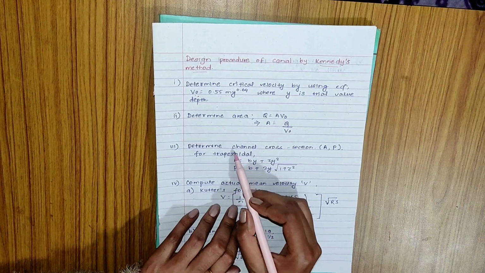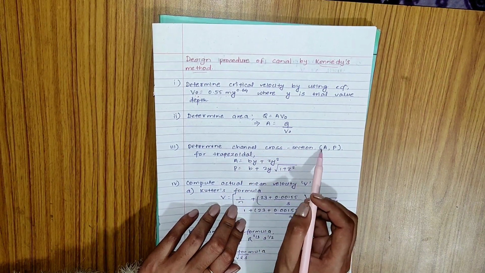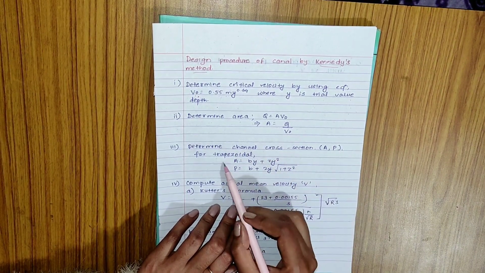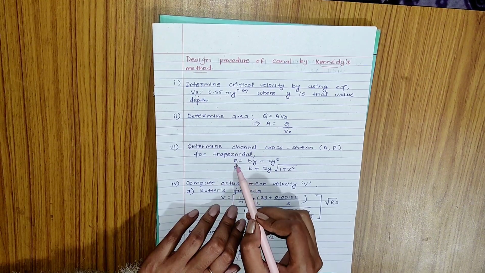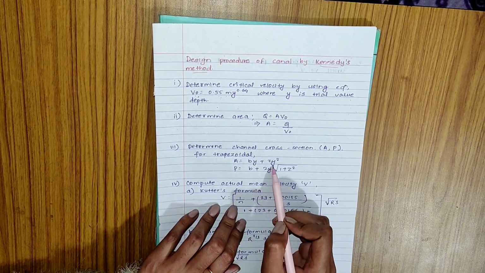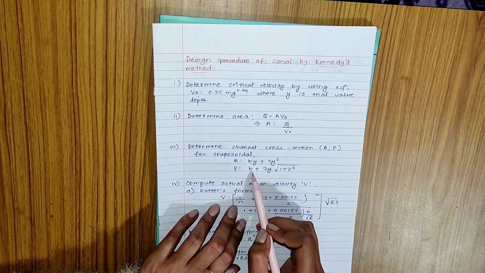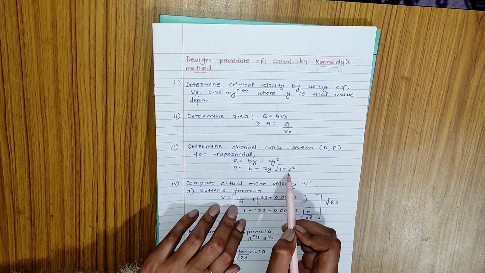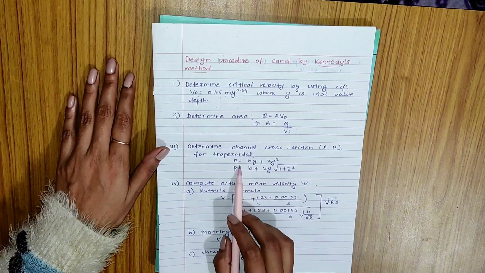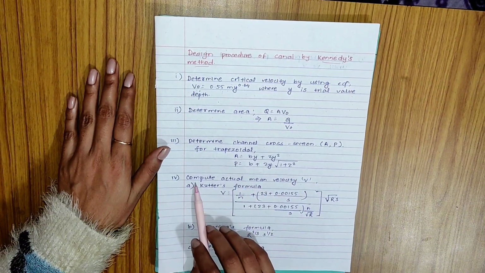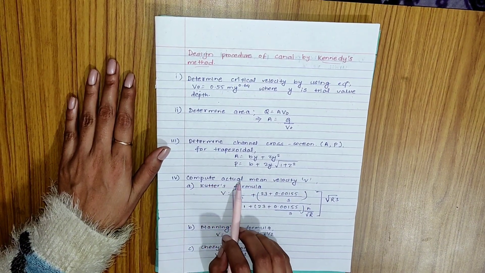In the third step, we will determine the channel cross section, that is the area and the perimeter. And we know that for trapezoidal sections, area is equal to By plus Zy square, whereas perimeter is equal to base plus 2 times y root under 1 plus Z square. By calculating the area and perimeter, in the fourth step we will calculate the actual mean velocity V.